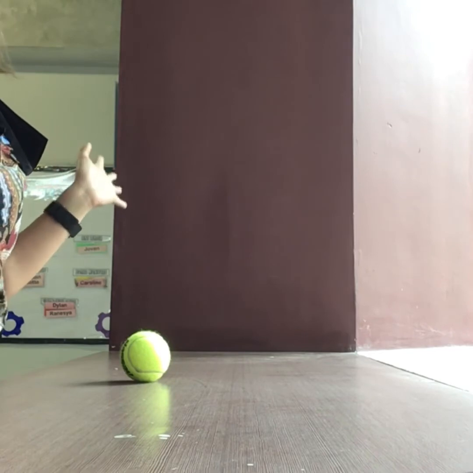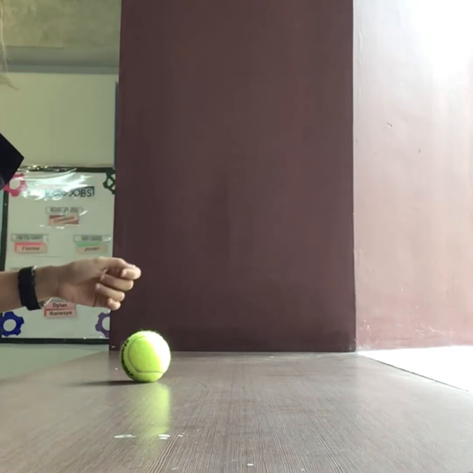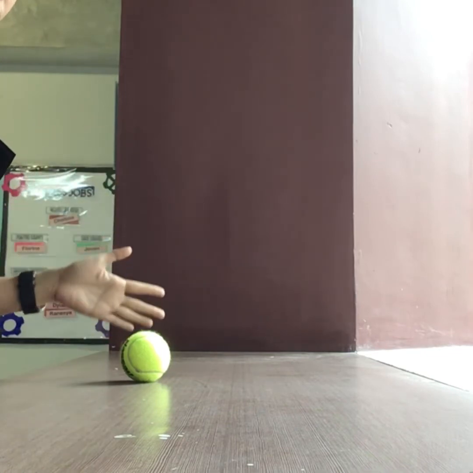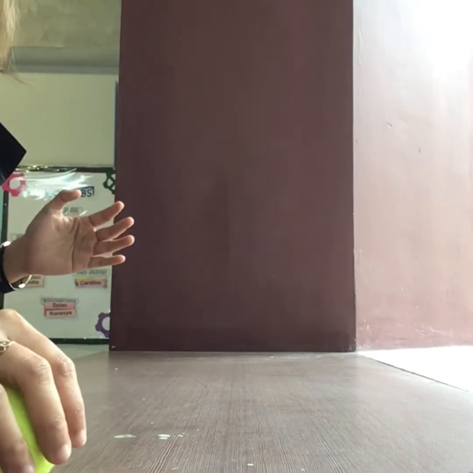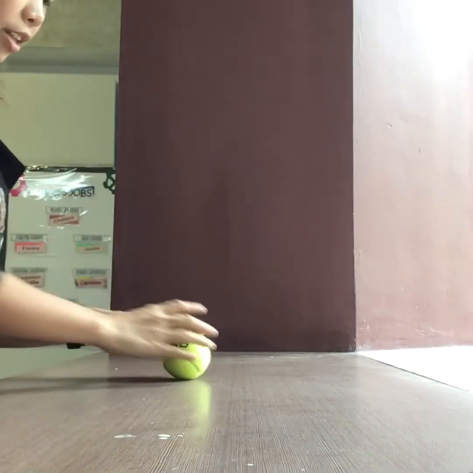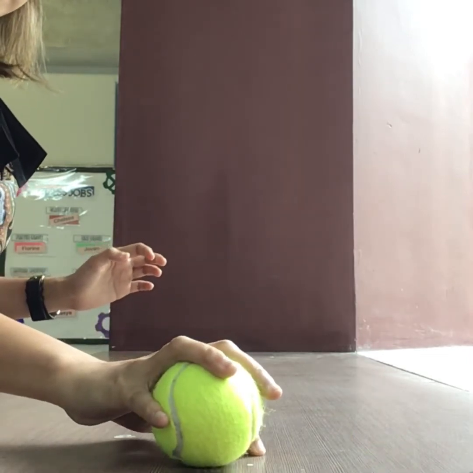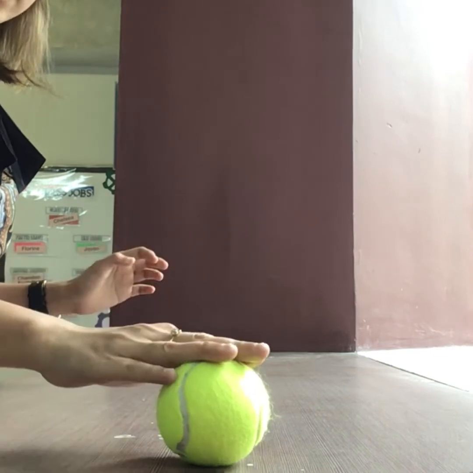Force does not only make things move. Notice what happens to the rolling ball if I put some force to act upon it. Again, let's try that again. So the ball stops as the force is applied to it.